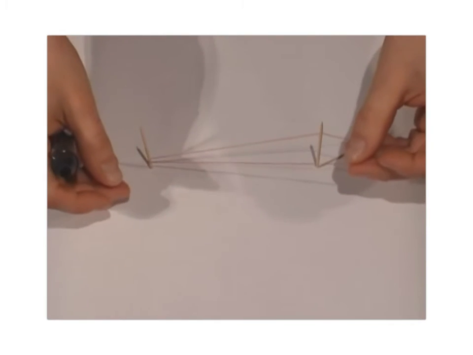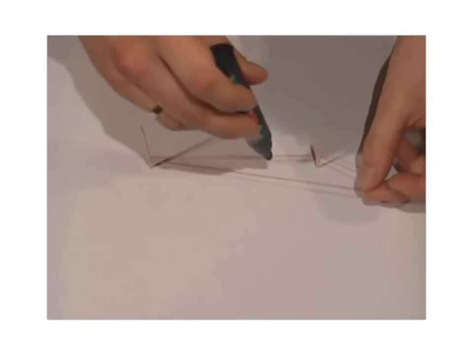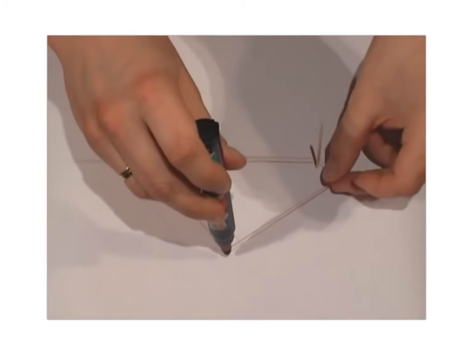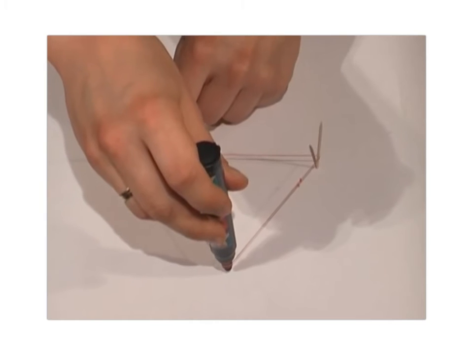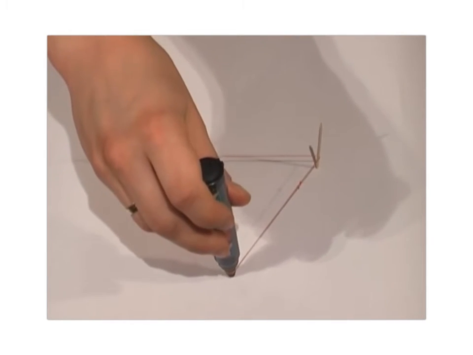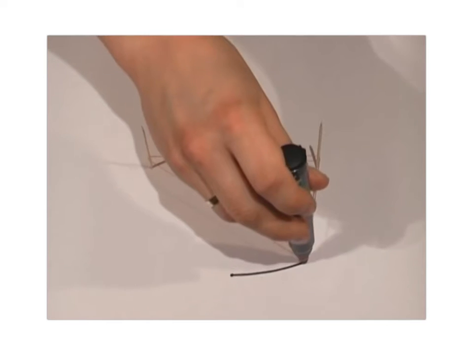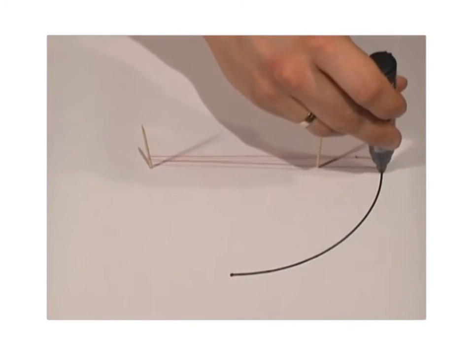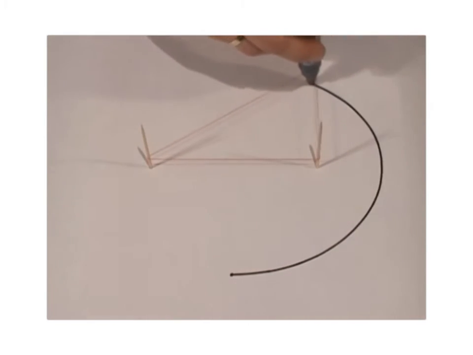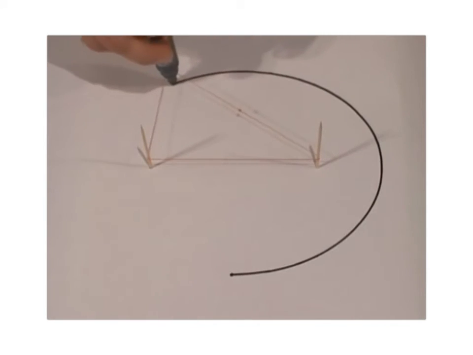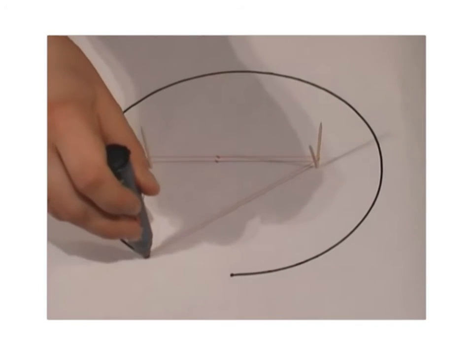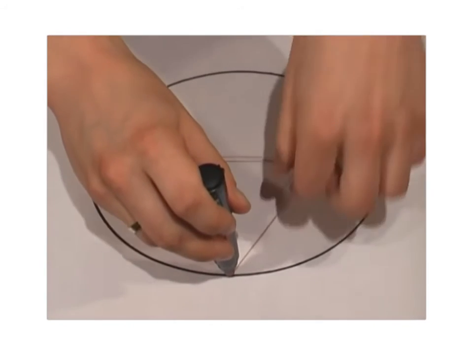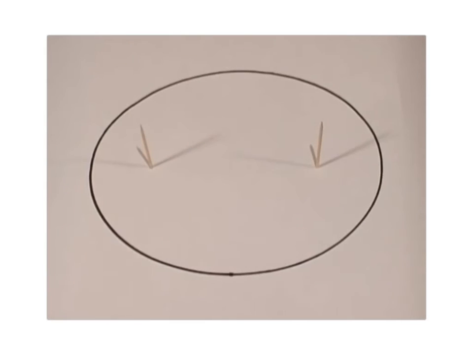So had we been in class, I would have done this on the board for you guys. I would have put 2 magnets down and then used a string to do this. Watch what happens. So just those 2 toothpicks and a piece of string makes a perfect ellipse. And that happens because of the definition, which we're going to see on the next page.